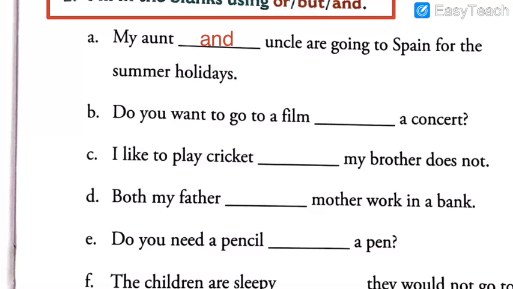I will count 5. 1, 2, 3, 4, and 5. So, do you want to go to film dash concert? Let me write the correct answer and then I'll explain to you. Or is the correct answer.